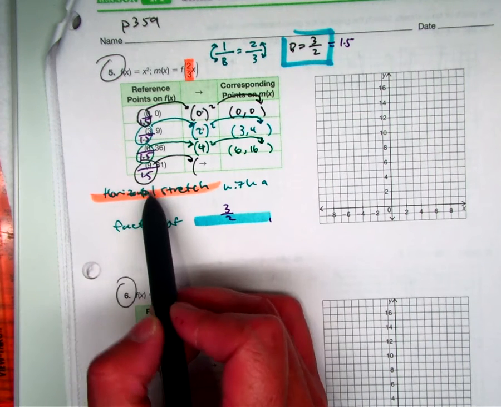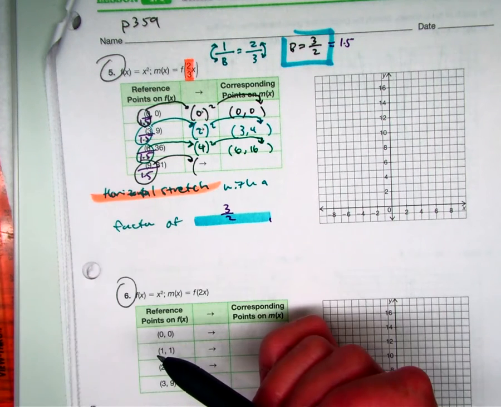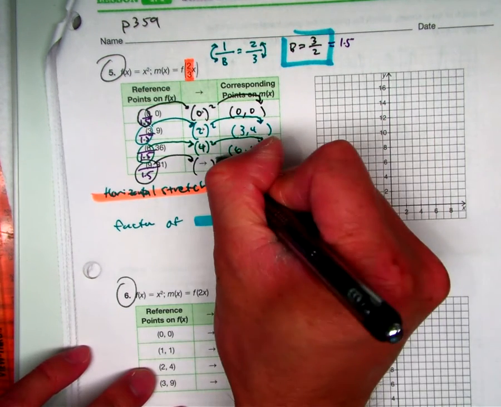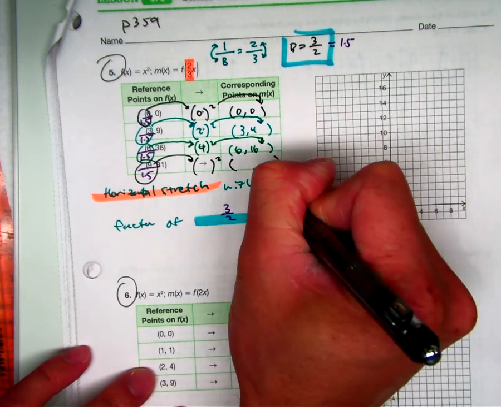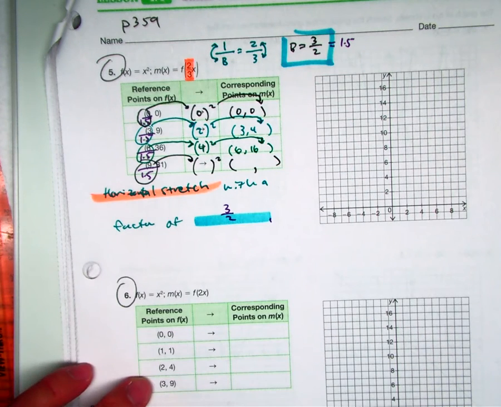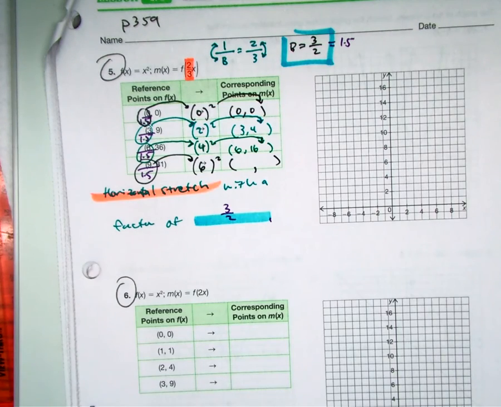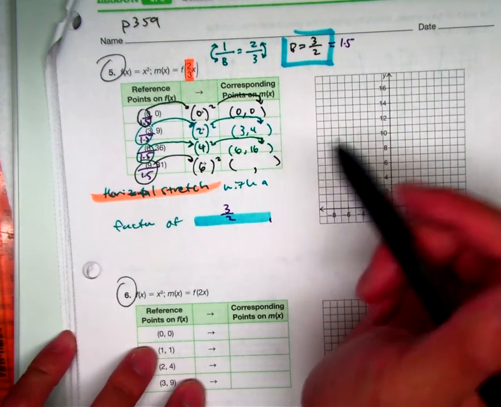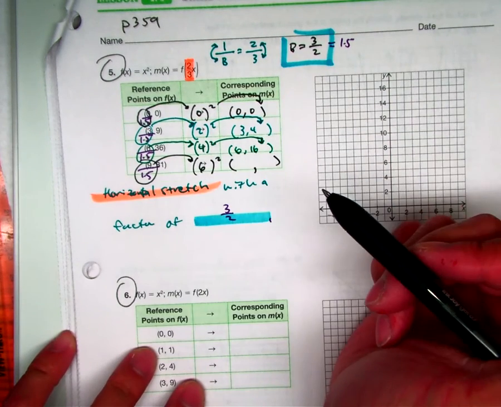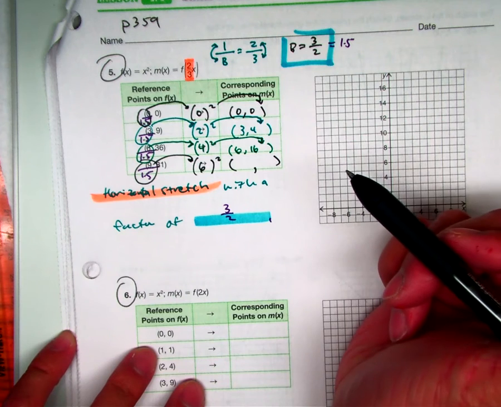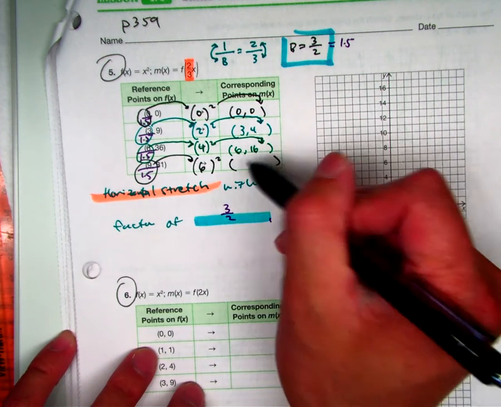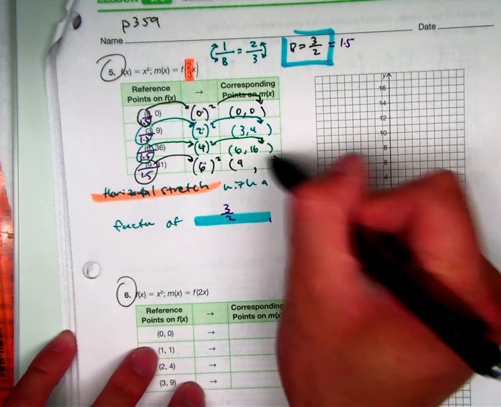Okay, so what do you think 9 divided by 1.5 is? And 6 squared? 36. And what's my order pair? 9, 36.